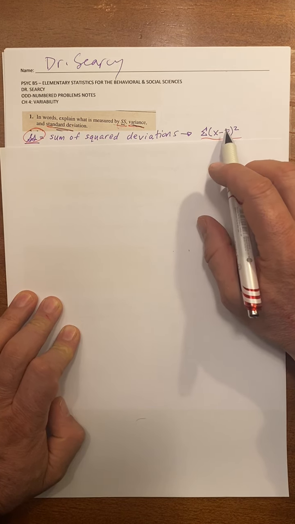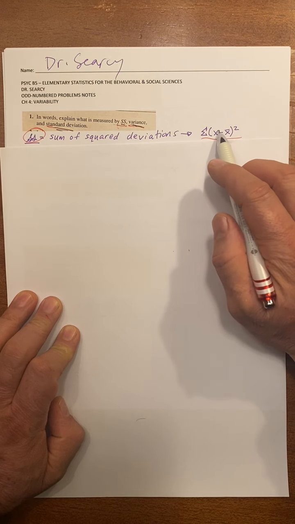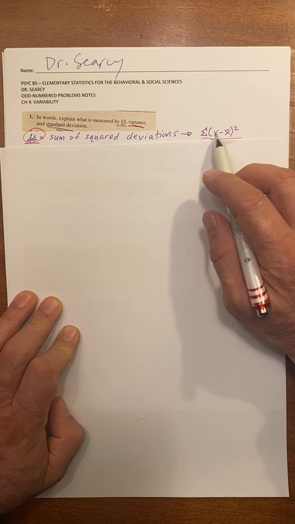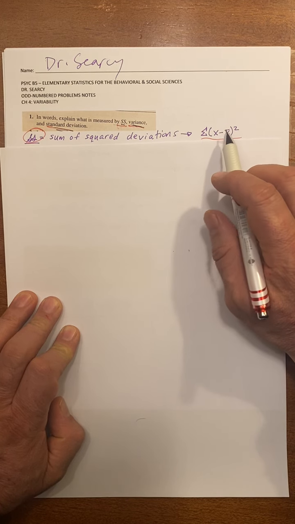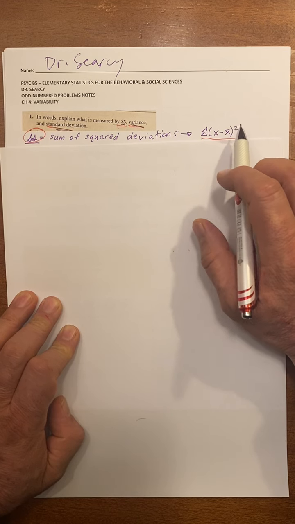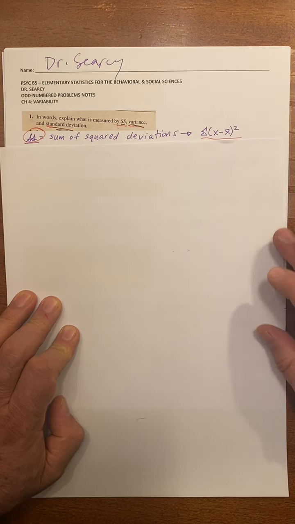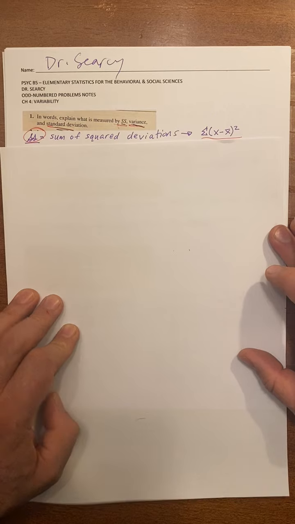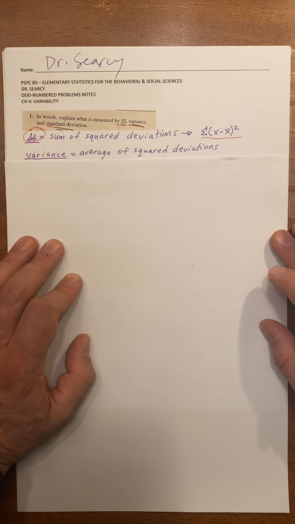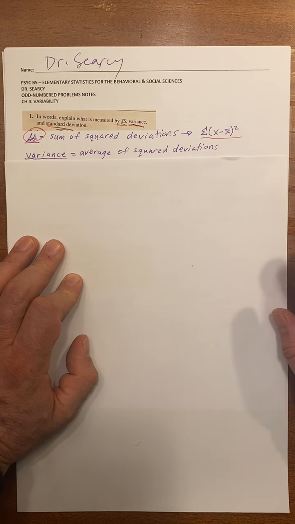So what we're doing here is we're figuring out all the deviation scores for each x score, and then we're creating a column where we square those values, and then once we've created that value, we sum those scores up. So then the second term, variance, is referred to as the average of the squared deviations.